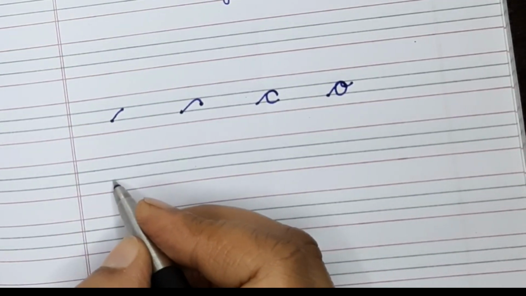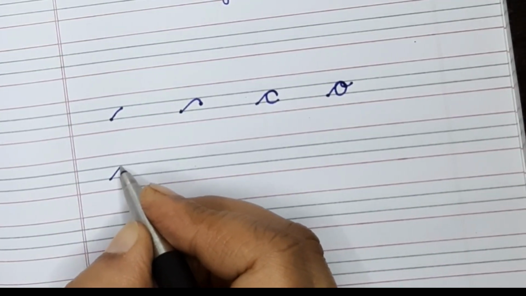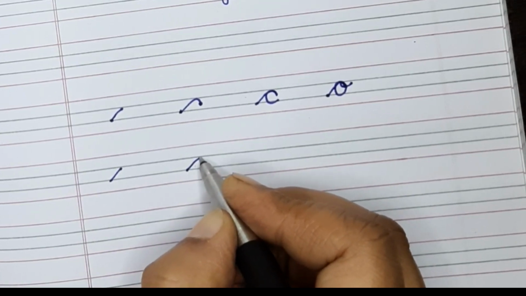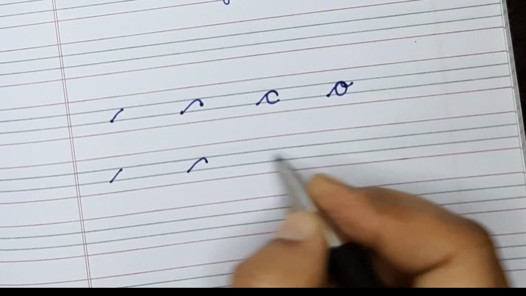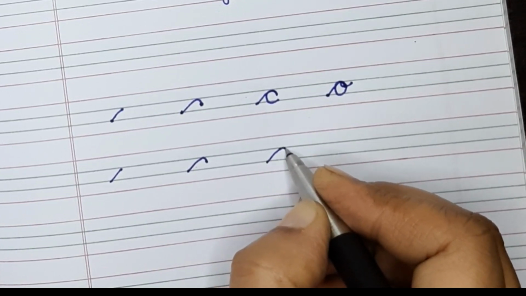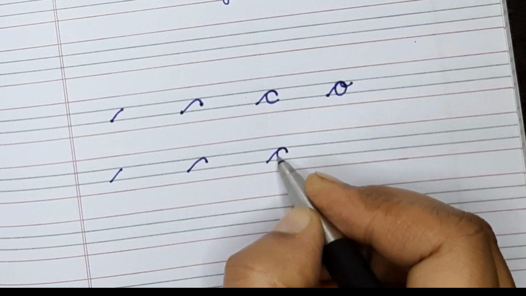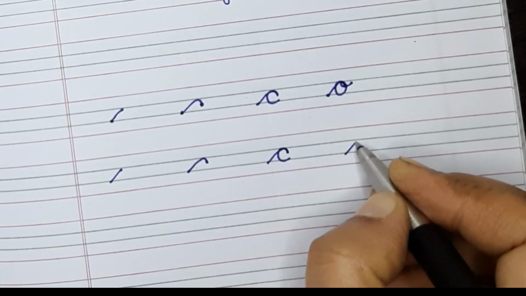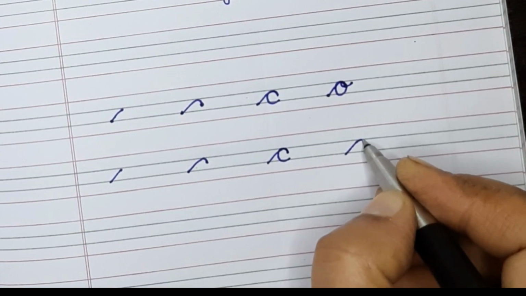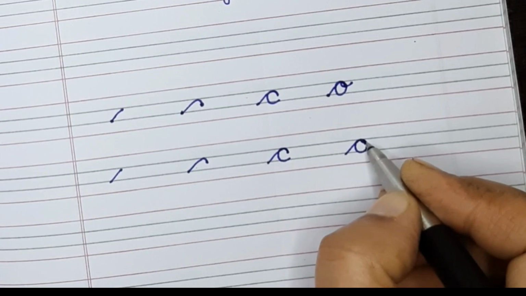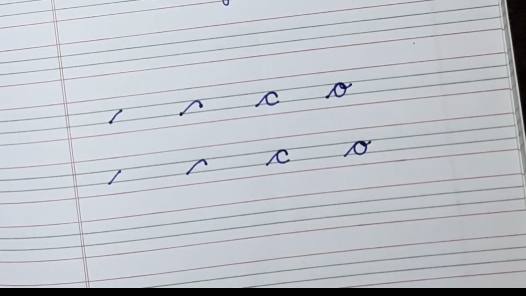Again, slant line up, make a turn, and come back on the same line and make a curve. Turn and make a curve, go up and tail. This is O.